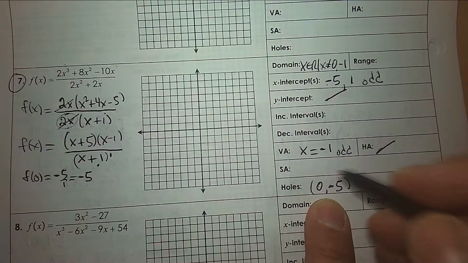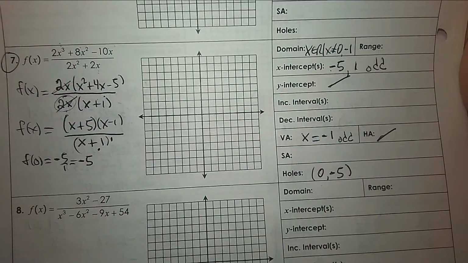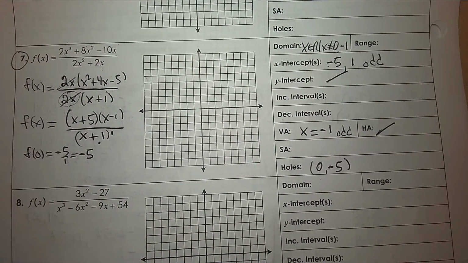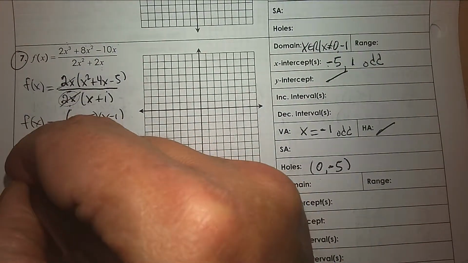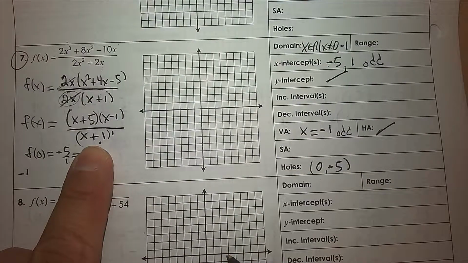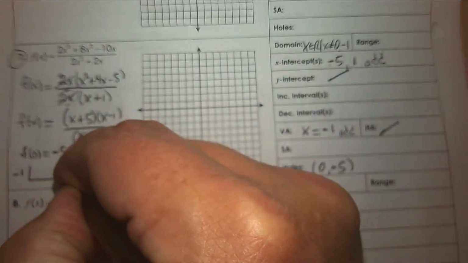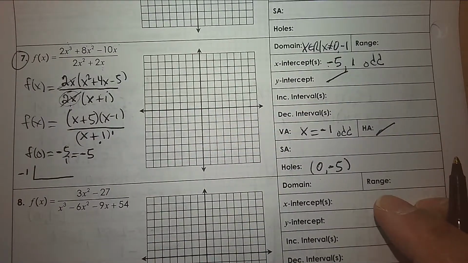Is there a slanted asymptote, or an oblique? Yep. How do I find it? You find it by dividing. So what's the 0 of the denominator? -1. Then I'm going to do my synthetic divide sign. And then what numbers do I put in?